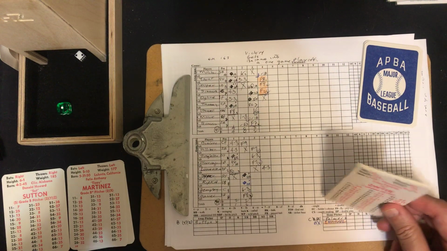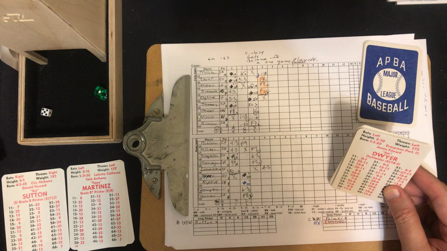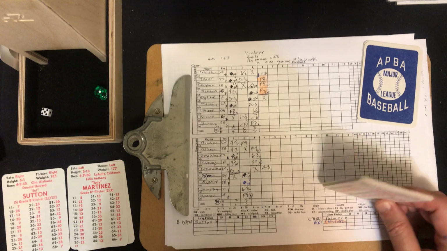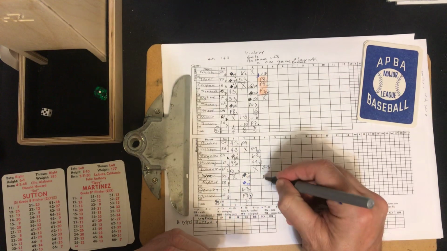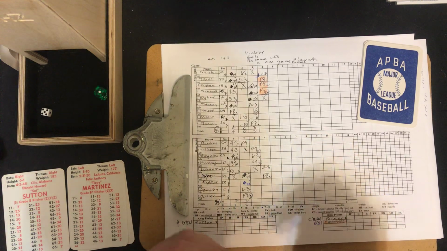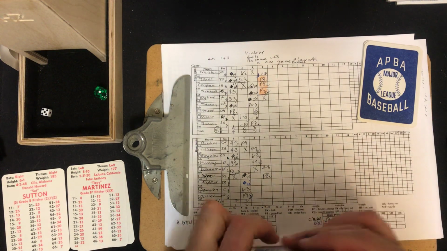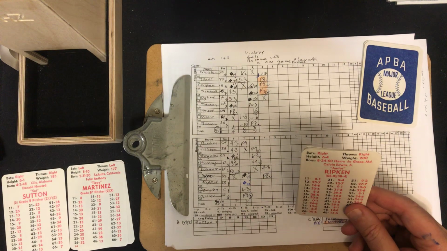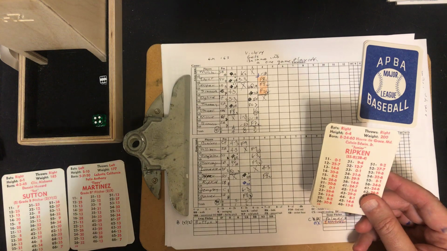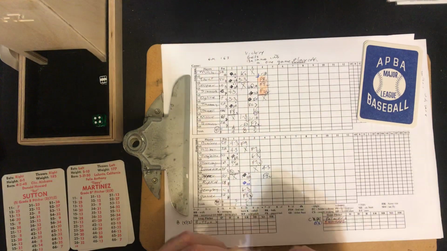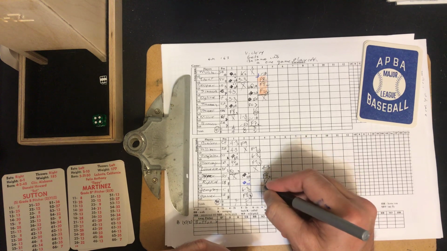Jim Dwyer, he homered. He's 1 for 1. It's going to be a 15 against an 8. That's going to be a fly ball, center field. 2 out. That's against a B pitcher, so that's going to be an out. And Ripken homered. He's going to swing through a high fastball this time, and that retires the side. 3 up, 3 down.